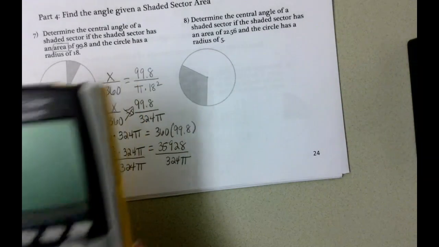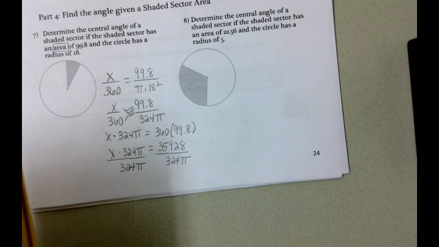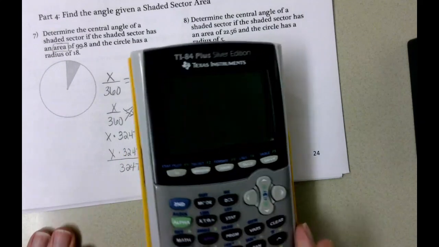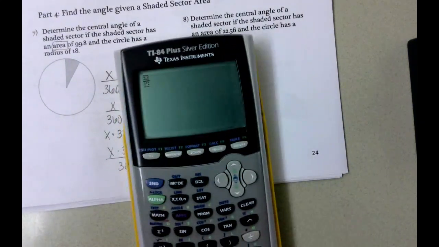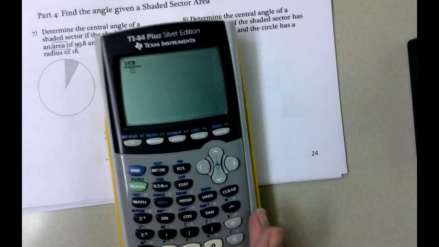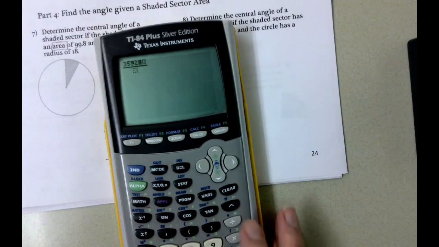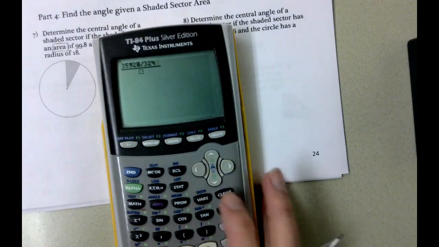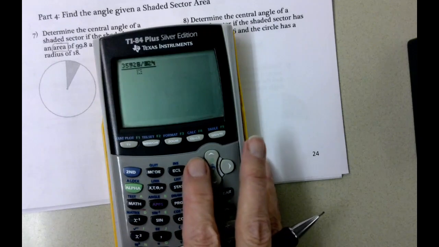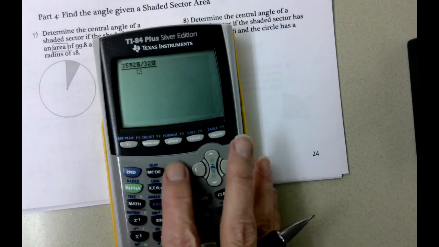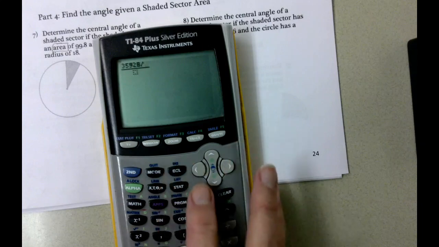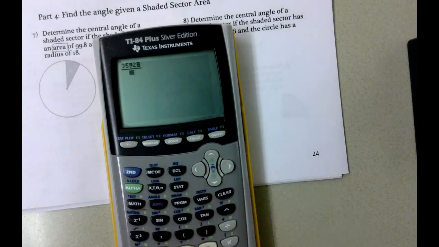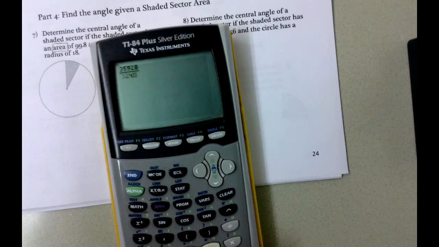When I type this in, Desmos is going to end up looking like this: 35,928 divided by 324 pi. That's what it would look like when we type it in Desmos.